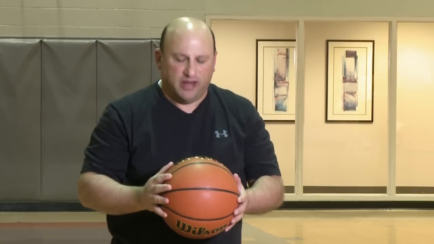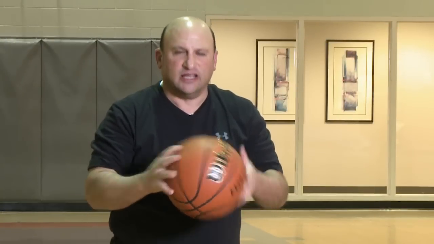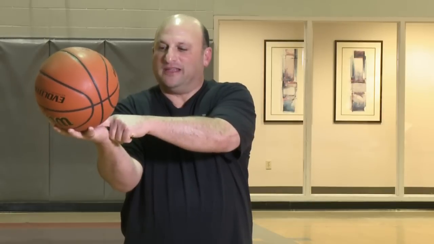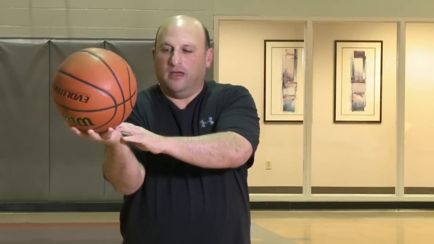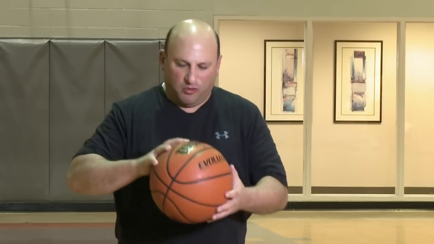This is a Wilson Evolution regulation size basketball, 29.5 inches circumference with a diameter of 9.39 inches. I like to have my hands on the seams of the basketball because it gives control. There's a little space in between the ball and my palm. You want to control the ball with your fingers. I have very small hands, but I can still control the ball with my fingers.